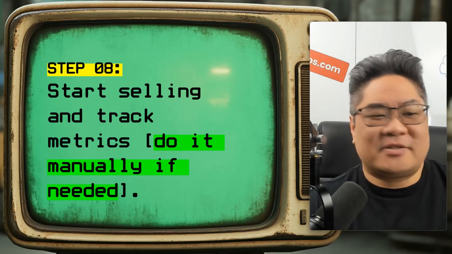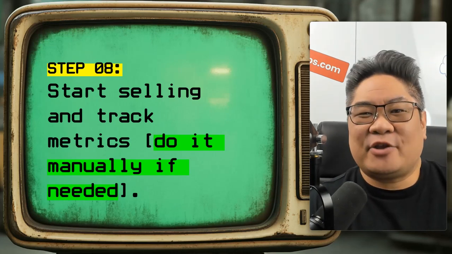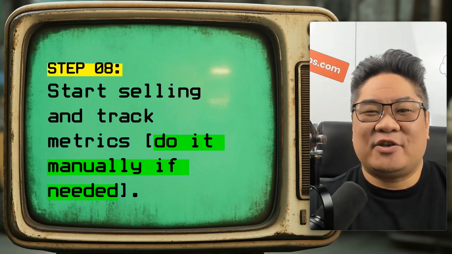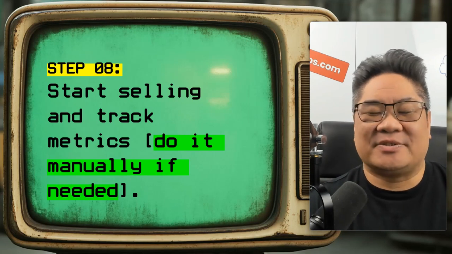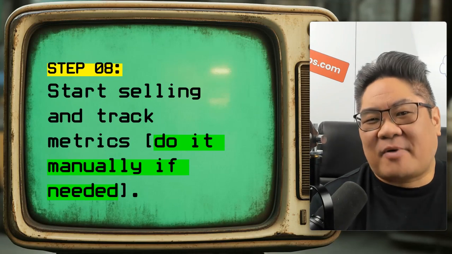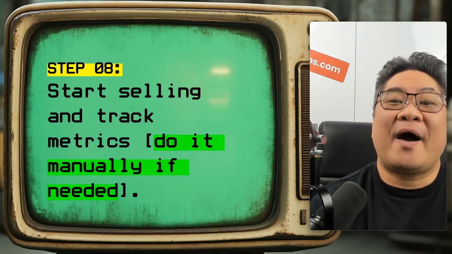Step 8, start selling and track the metrics. Do it manually if you need to. I've talked about this the whole time. Open up shop and do it manually and use your AI tools. Even if you need to use it as kind of a black box inside your own consulting practice, do it manually, but go out and make money.